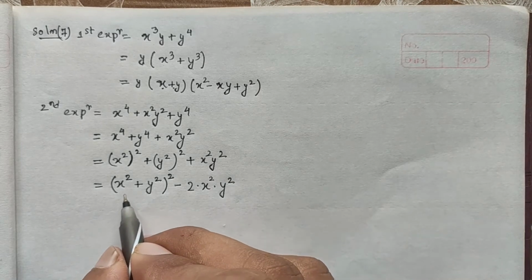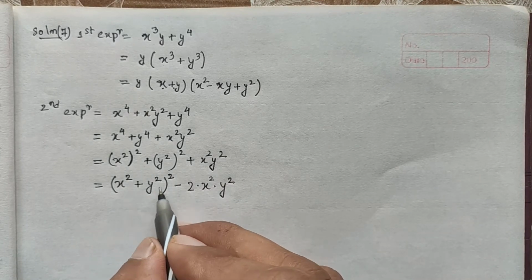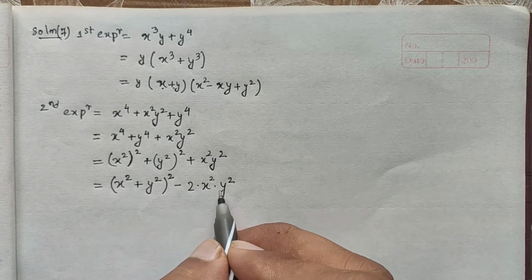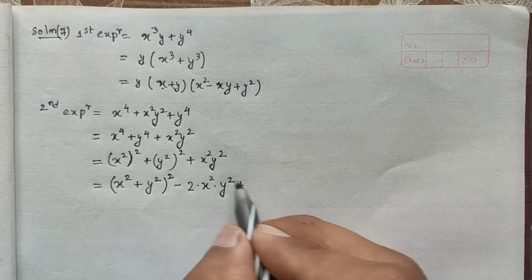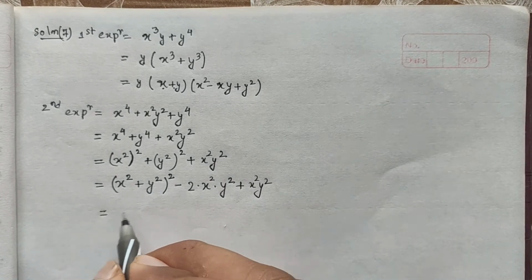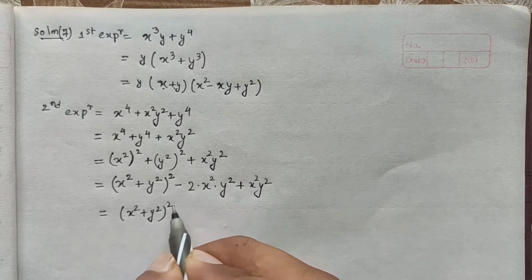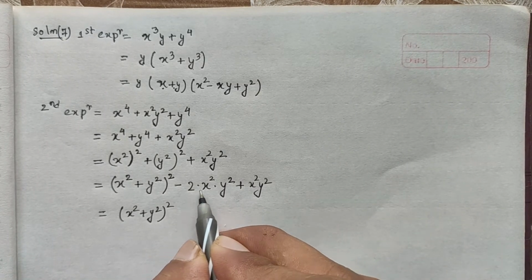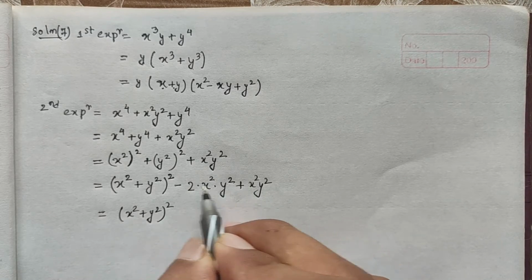So this is your formula for a square plus b square: a plus b whole square minus 2 into a into b. Okay, and this x square y square remains as it is. Now again you have to solve them: this is minus 2x square y square, this is x square y square. So variables are same, powers are same.